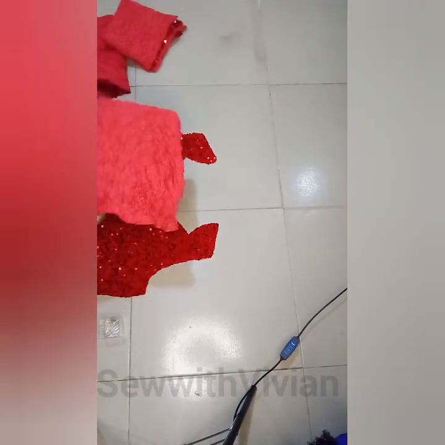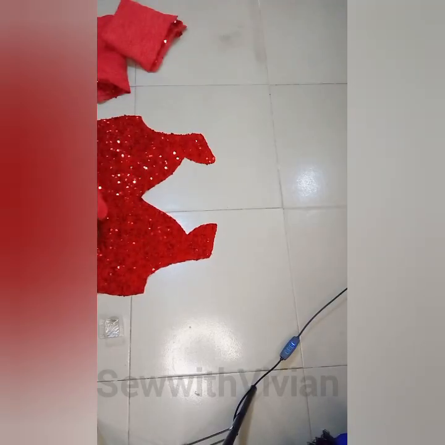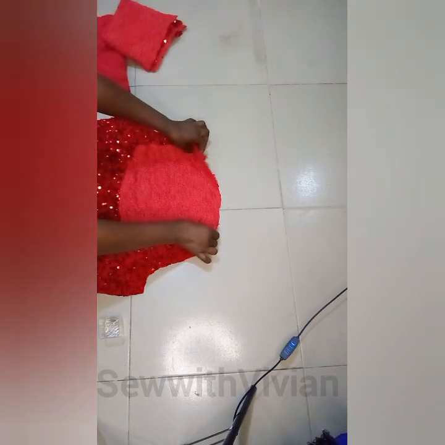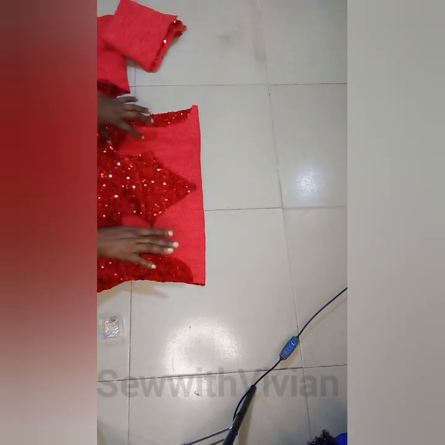So guys, the next thing we'll be doing is to attach the facing to the neckline. Okay, so I'll open like so, right sides facing each other. I will place this like so. Okay, I'll secure with my pin, then go over to the machine, sew half an inch, okay, before shaping the facing for the front part.